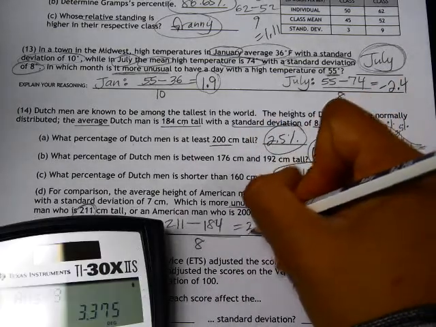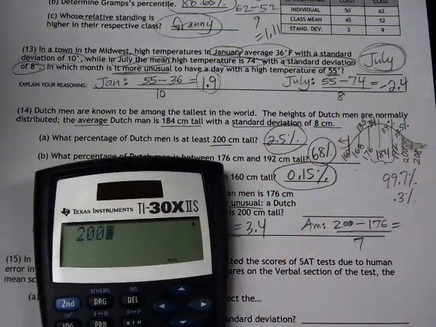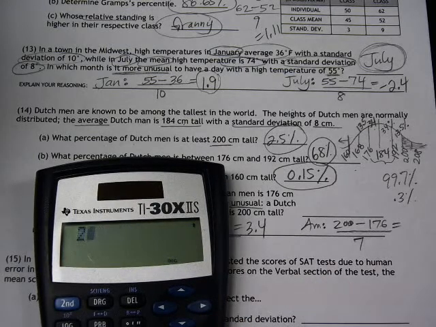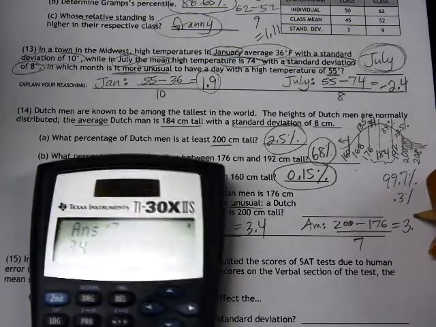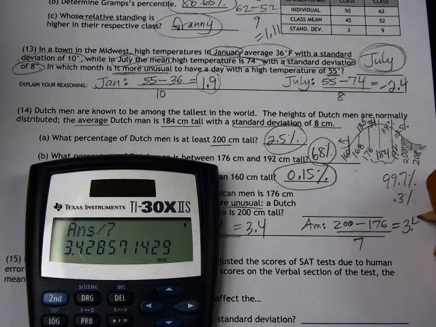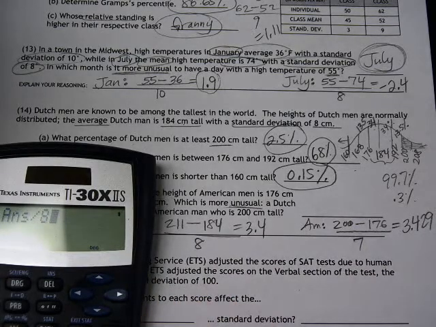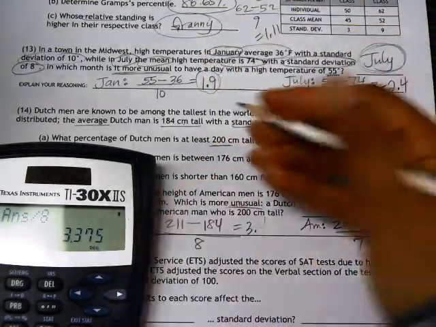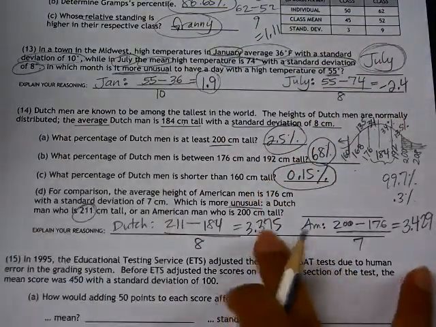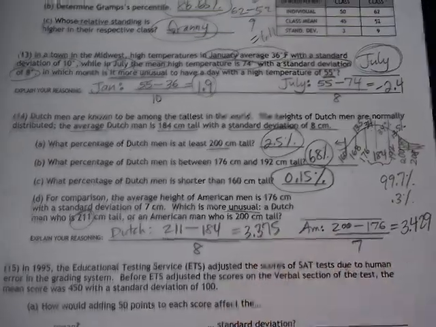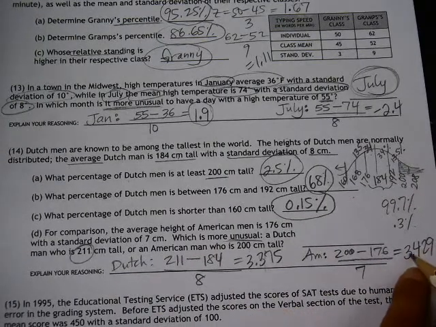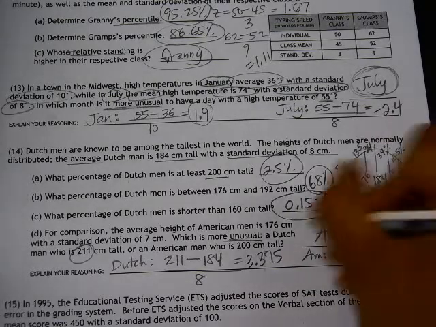And we get 3.4 approximately, and then the American man, divided by 7 is 3.4, and I rounded too much, so I'm going to round a little bit more, so 3.429. Then this one right here, 211 minus 184 divided by 8, to be a little more accurate here, 3.375. So if I compare these, they're very close, but what's more unusual, well, the American man is a little more unusual because they have a higher z-score. He's a little bit taller than the average, relatively. So this would be the American man.